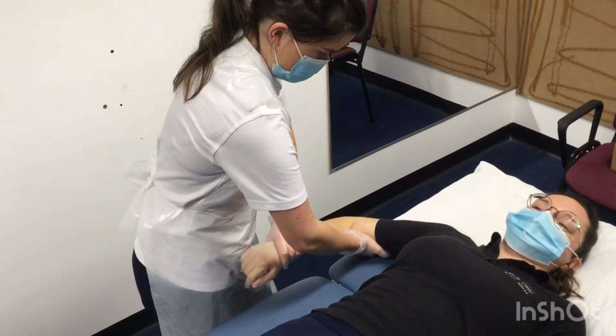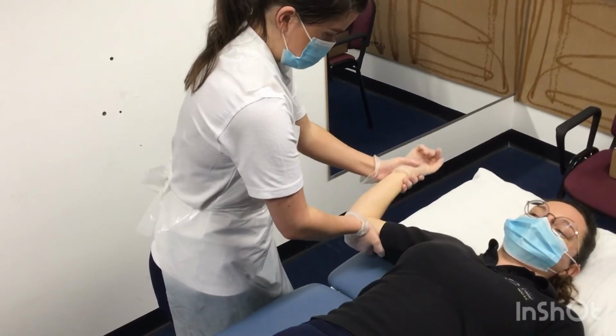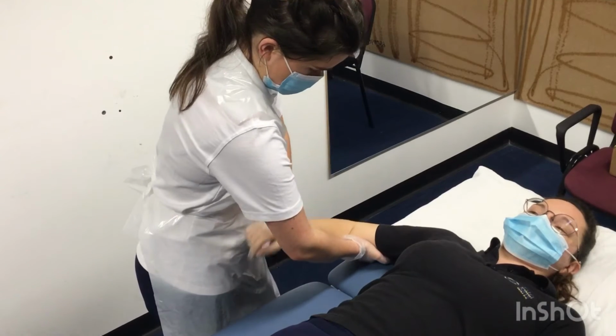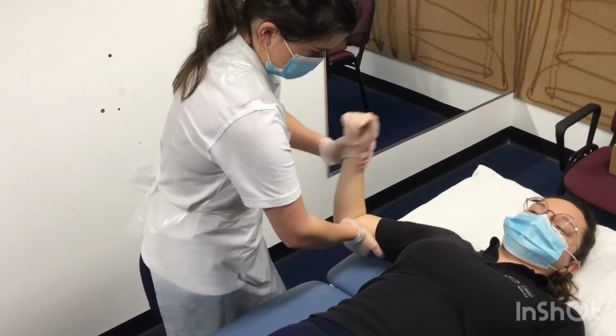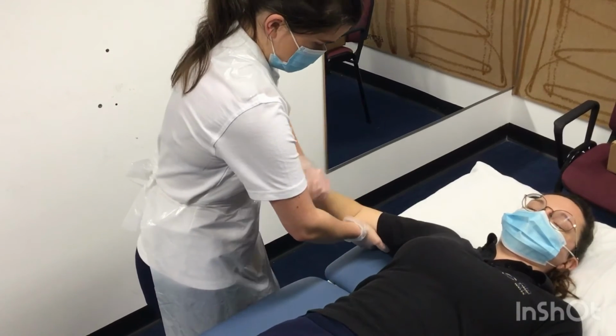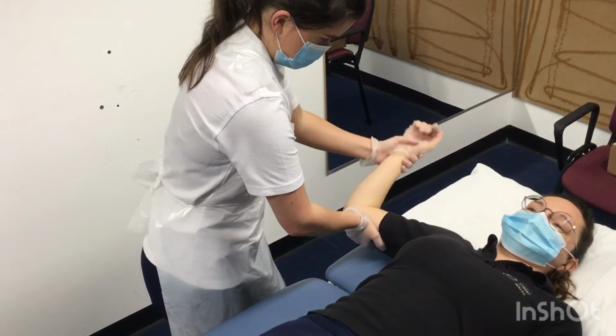With all of these movements, it's important to try and keep your hands in the same place. So once you've got a handhold, try and keep that one for the whole of the movement, just because the more you move your hands, the more you're stimulating the skin, which could cause more increased tone in their arms.